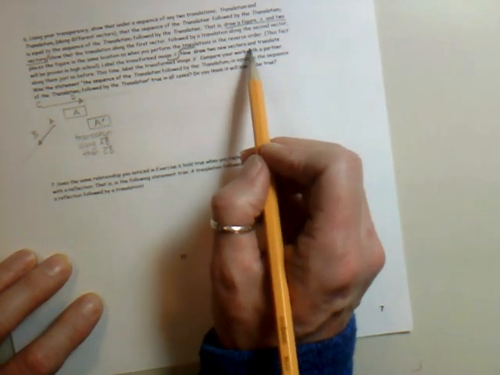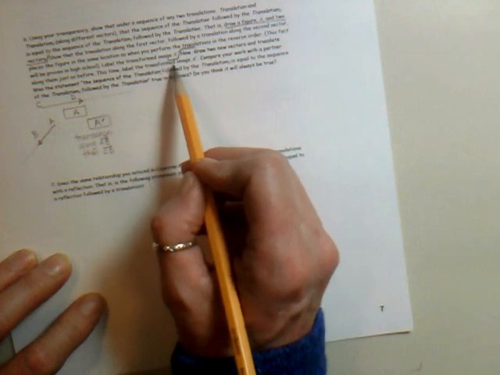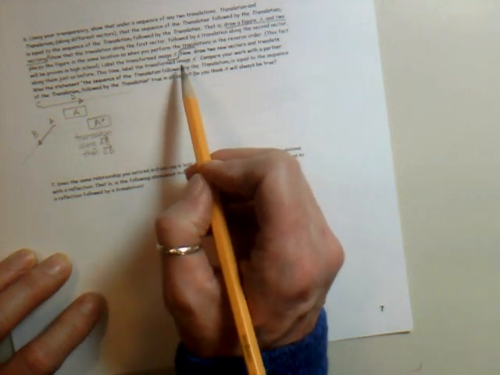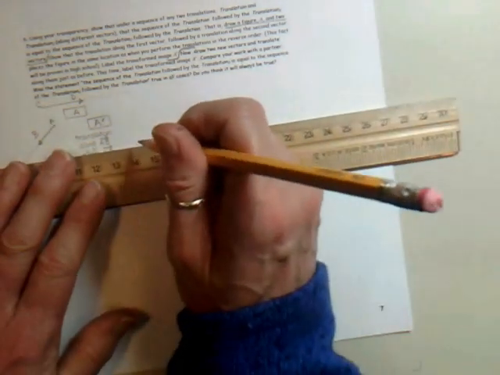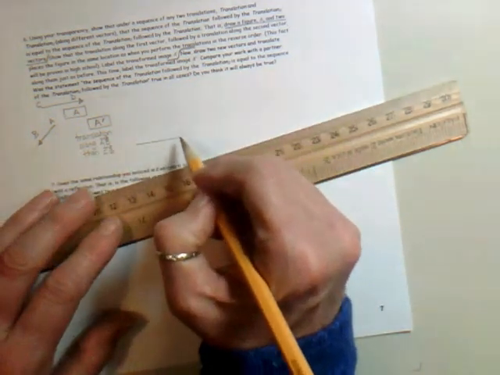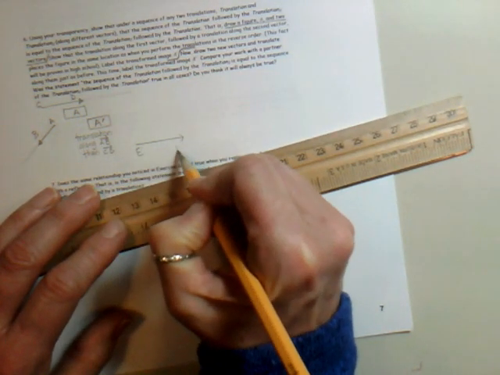Now, draw two new vectors and translate them along just as before. This time, label the transformed image A double prime. Alright, so I just need two new vectors, and I'm going to make a vector, maybe over here, and I'm going to call that vector EF.